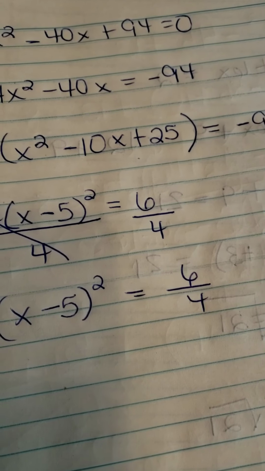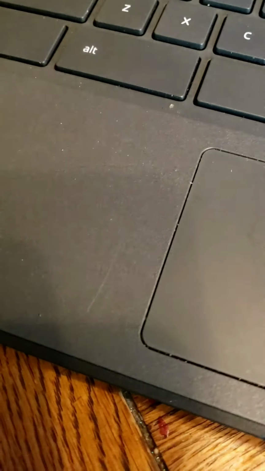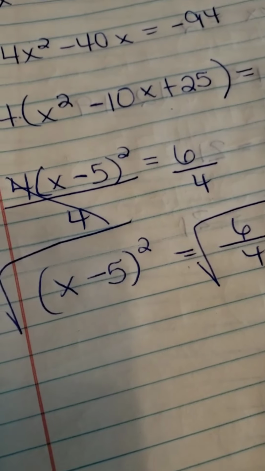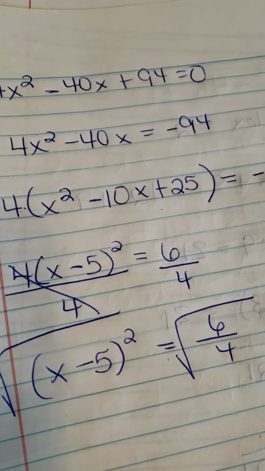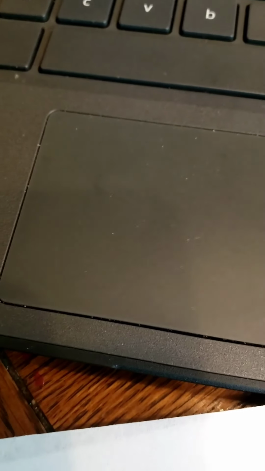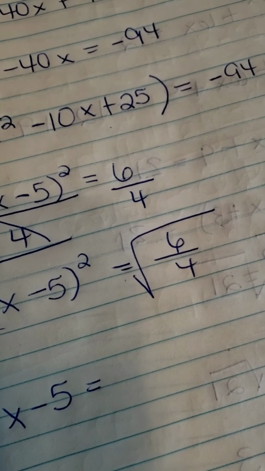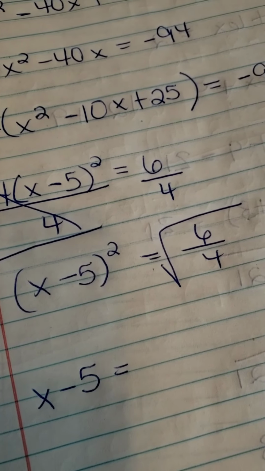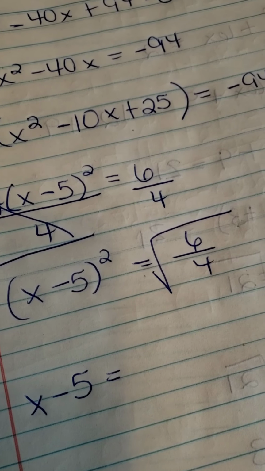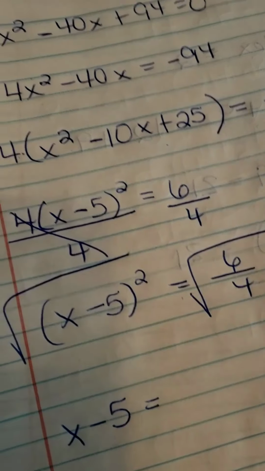I'm now going to take the square root of both sides. Okay, this is what you get here. And of course, on the left side, I'm just going to be left with x minus 5. And on the right side, I'm going to be left with plus and minus the square root of 6 over 4.